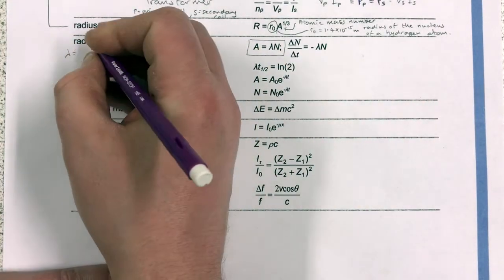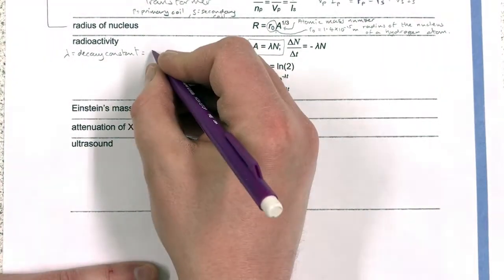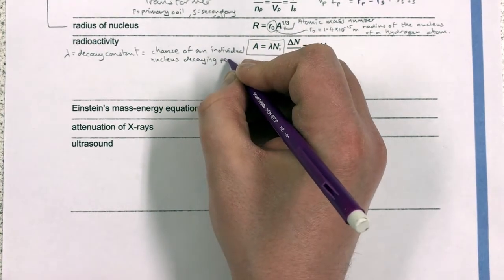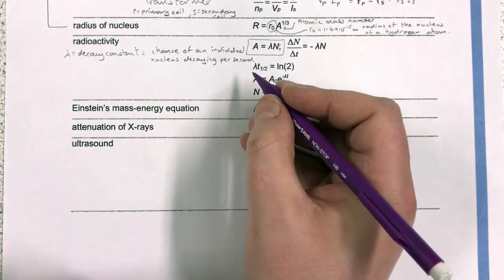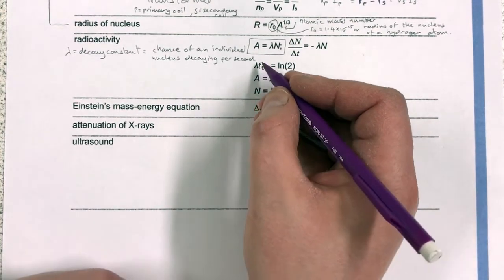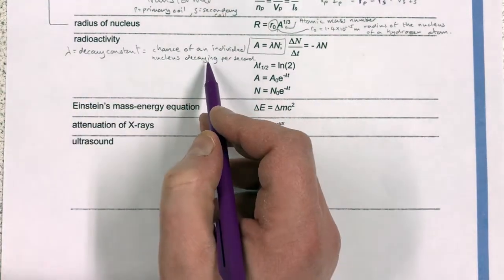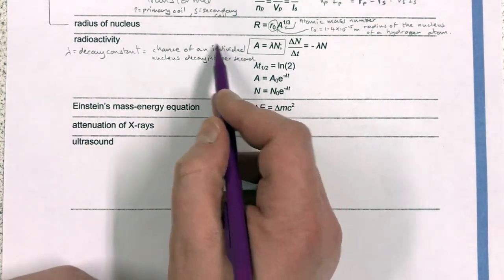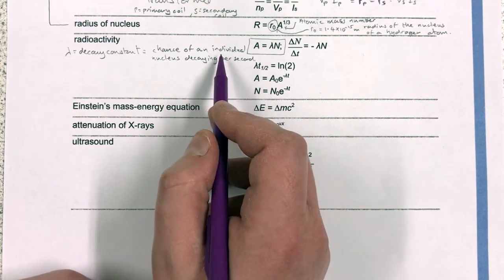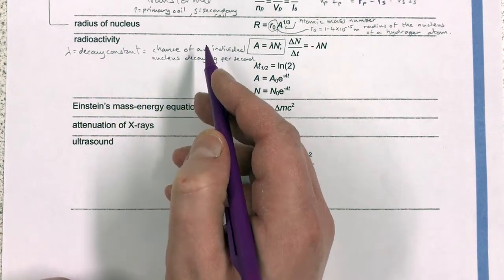So the lambda is called the decay constant, and that number represents the chance of an individual nucleus decaying per second usually, but it could also be expressed in per minute, per year, or just per unit time. So for example, if I was talking about a coin, heads or tails, we would say per throw, the chance of it landing heads is a half. 0.5 would be the decay constant for throwing a coin.